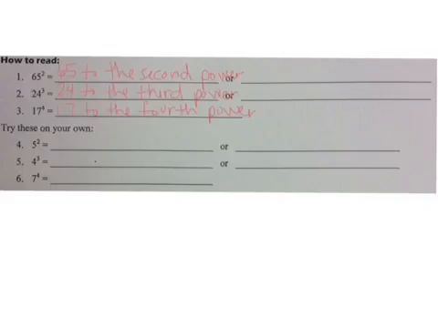Okay. And then I told you there was an extra special way that we can say these. When we have an exponent of 2 and 3, those are the only ones that have an extra special way that we can say them. So when there's a 2 up in the corner, sometimes we'll say that as squared. So I would say 65 squared. You've heard that before when you were doing area of rectangles in the past. So that's the same idea here. And then for number 2, when it's got a 3 in the corner, we could say that as cubed. So for that one, 24 cubed.